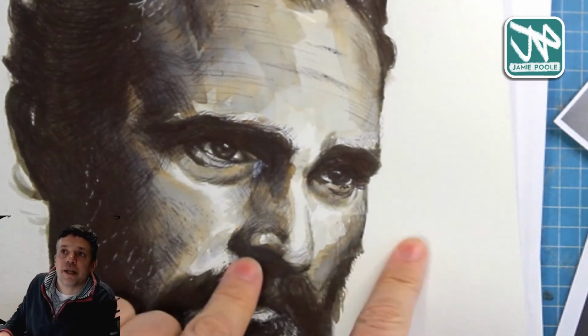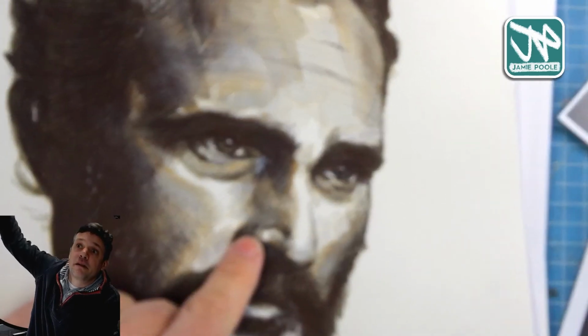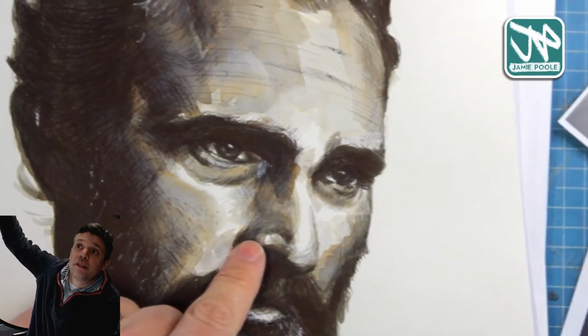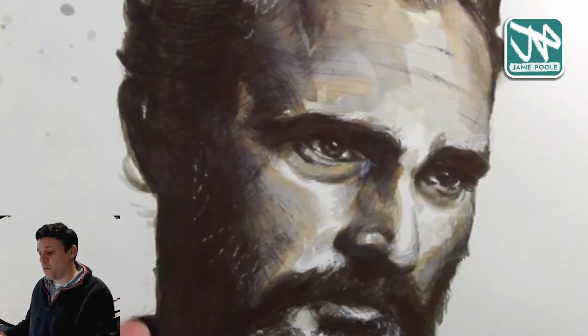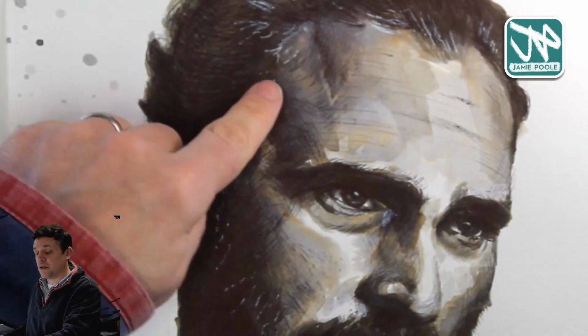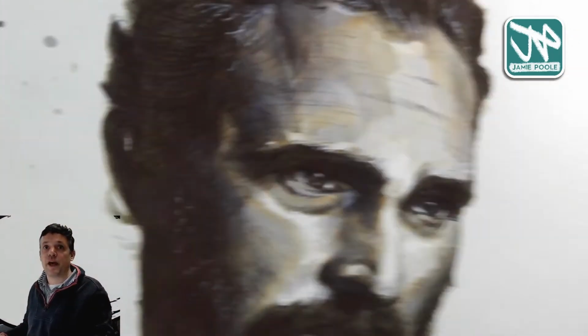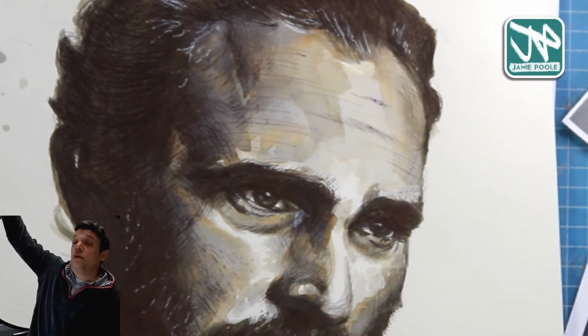It's a shame you can't quite see it, because there's quite a lot of detail and lining going on there. I even went over some of the dark areas and used lines to show the shape of the hair too.